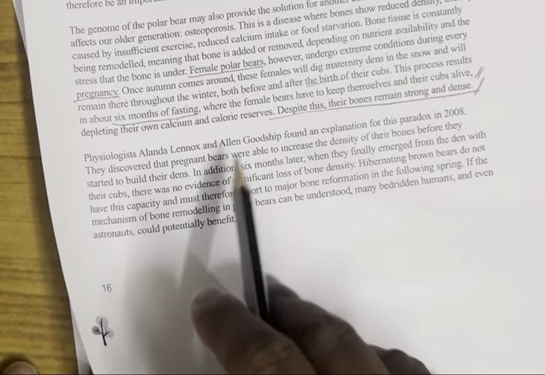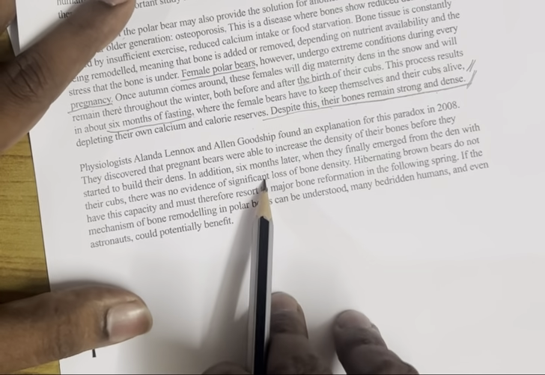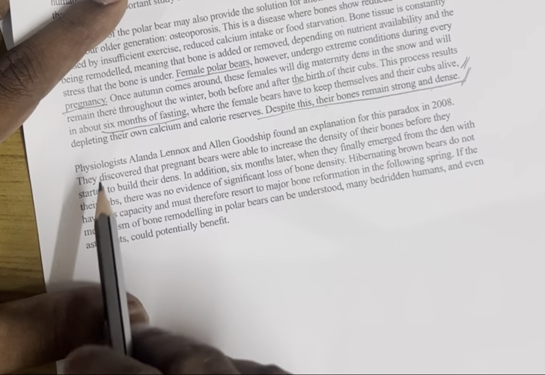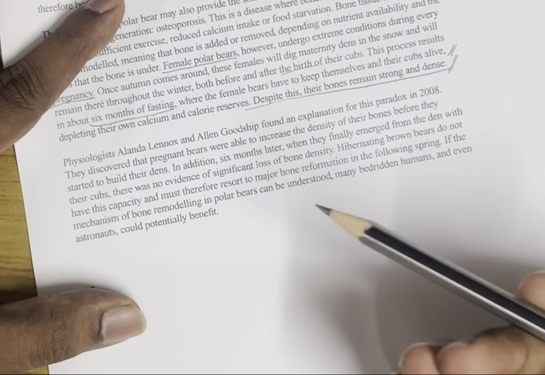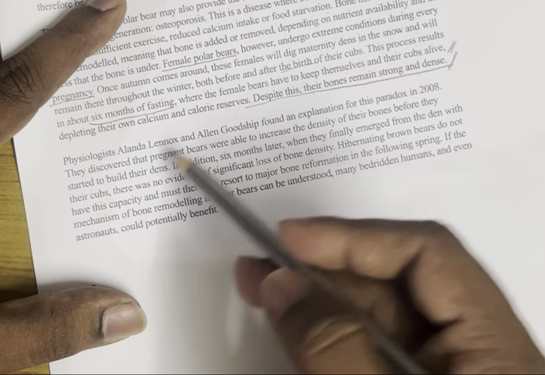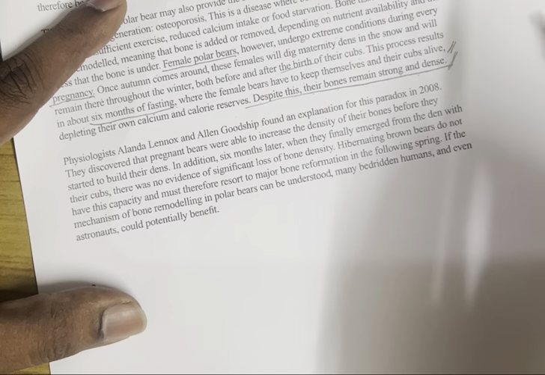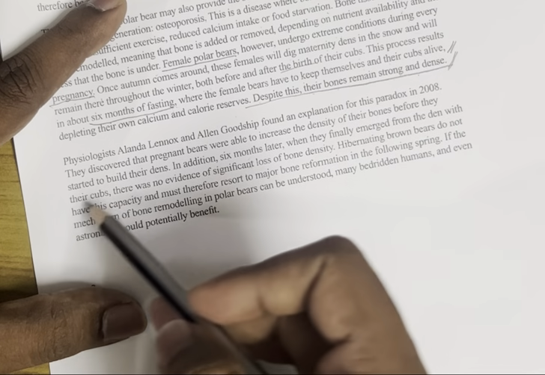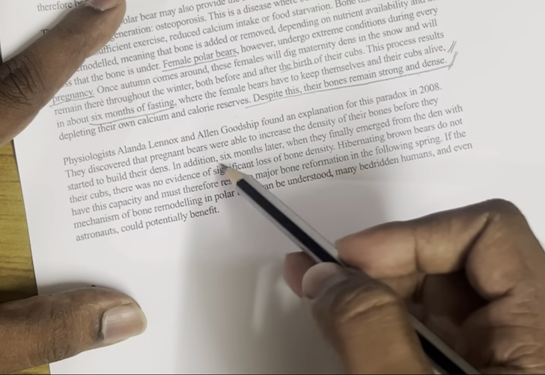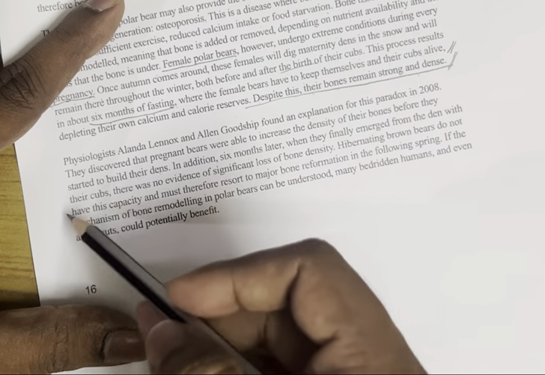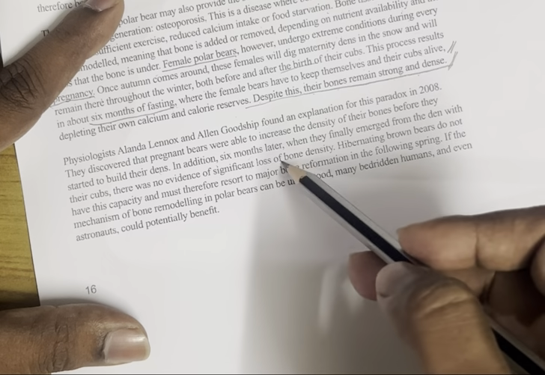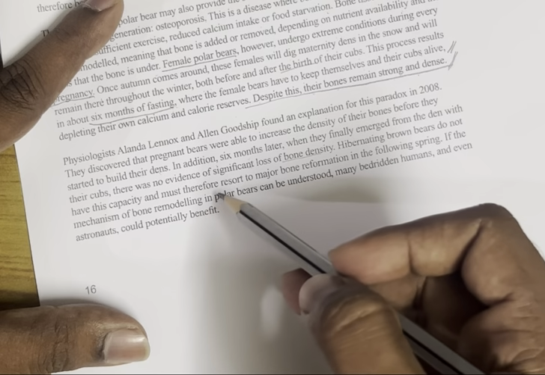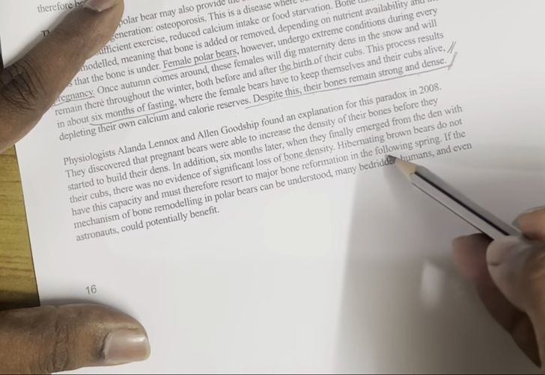Psychologist Alenda Lennox. See, there is no need to read the names of these psychologists in full. You can just read Alenda and Ellen. That's it, because we want to read the passage quickly, okay? Psychologist Alenda and Ellen found an explanation for this paradox in 2008. They discovered that pregnant bears are able to increase the density of their bones before they started to build their dens. In addition, 6 months later, when they finally emerged from the den with their cubs, there was no evidence of significant loss of bone density. Hibernating brown bears do not have this capacity and must therefore resort to major bone reformation in the following spring.